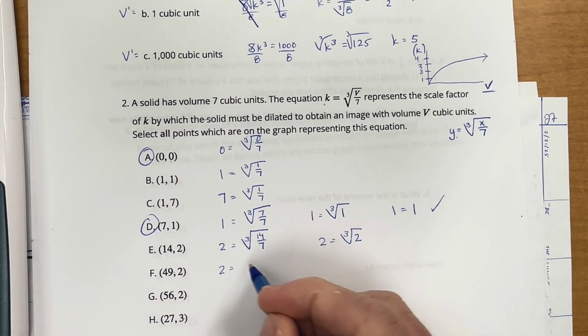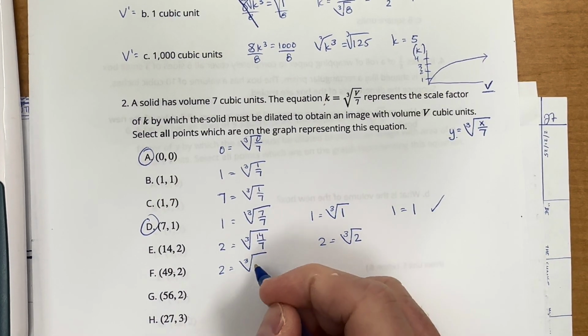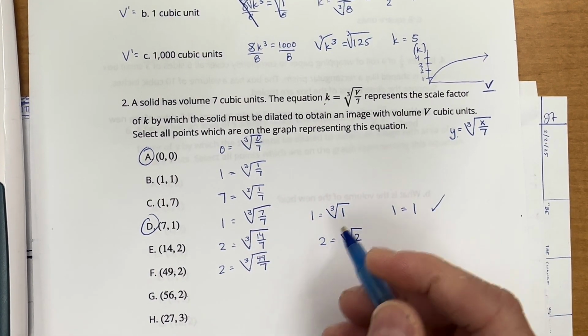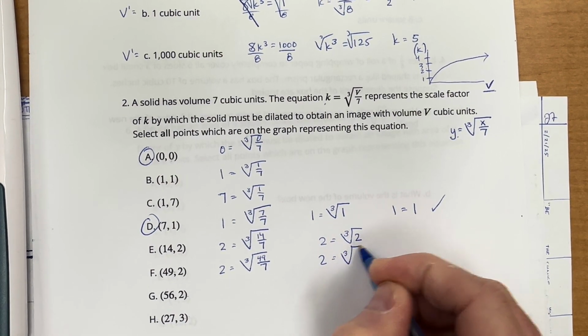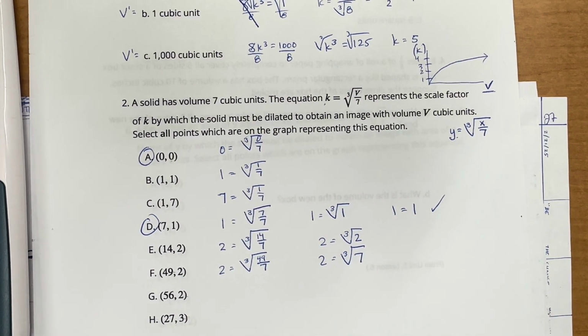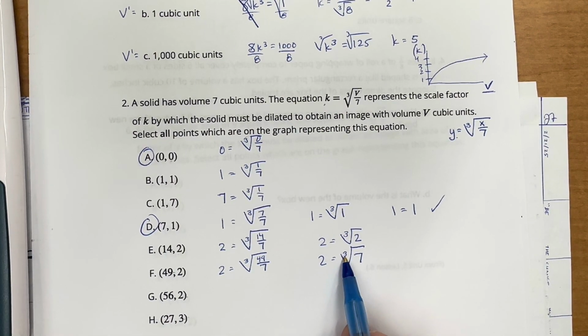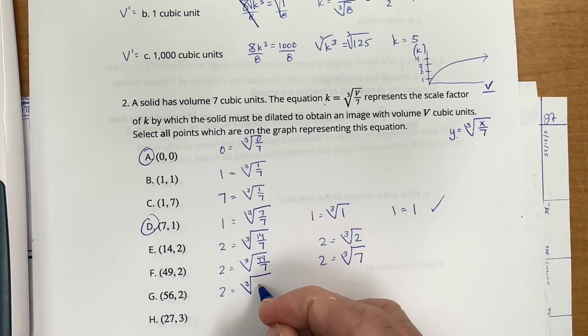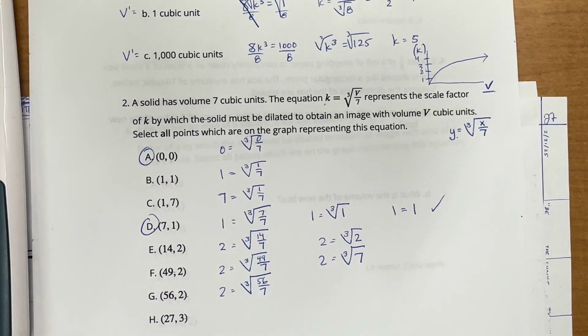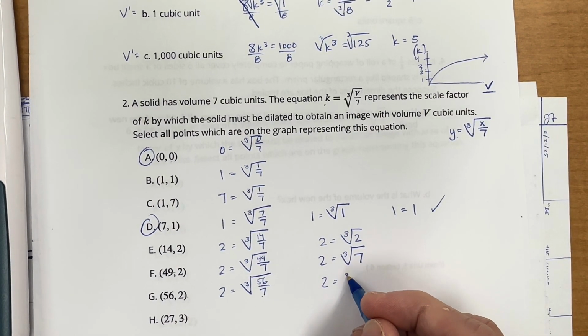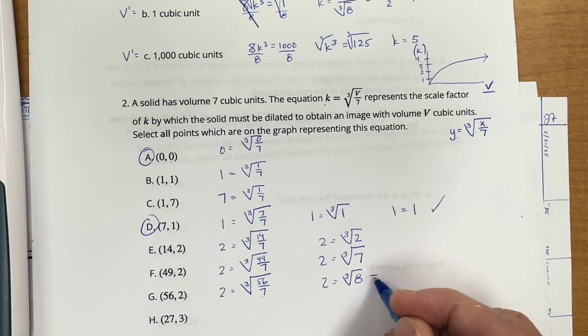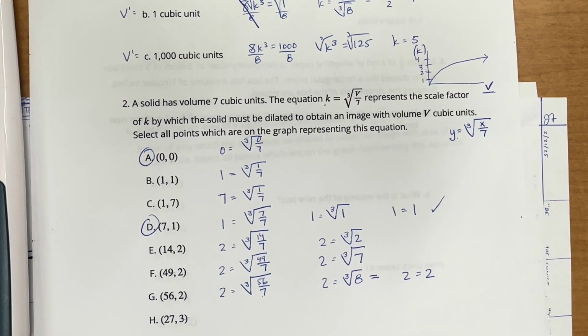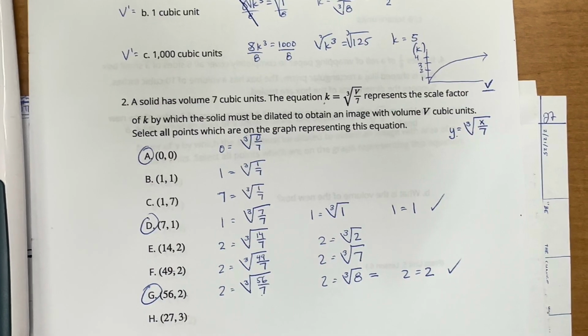All right, let's look at F. Does 2 equal the cube root of 49 over 7? 49 over 7 is 7. Does 2 equal the cube root of 7? No, because the cube root of 8 equals 2. All right, let's do this one. Does 2 equal the cube root of 56 over 7? 56 divided by 7 is 8. So does 2 equal the cube root of 8? It does, because the cube root of 8 is 2. So that one's good.